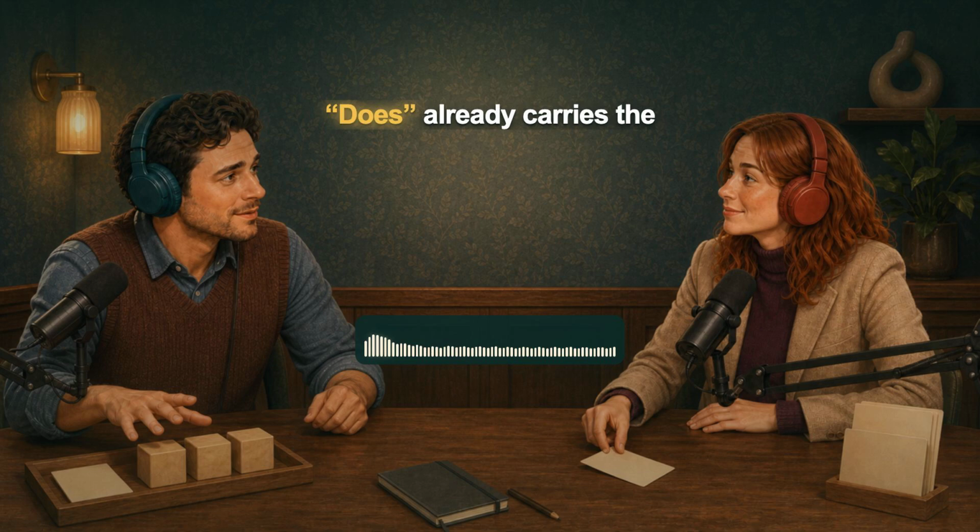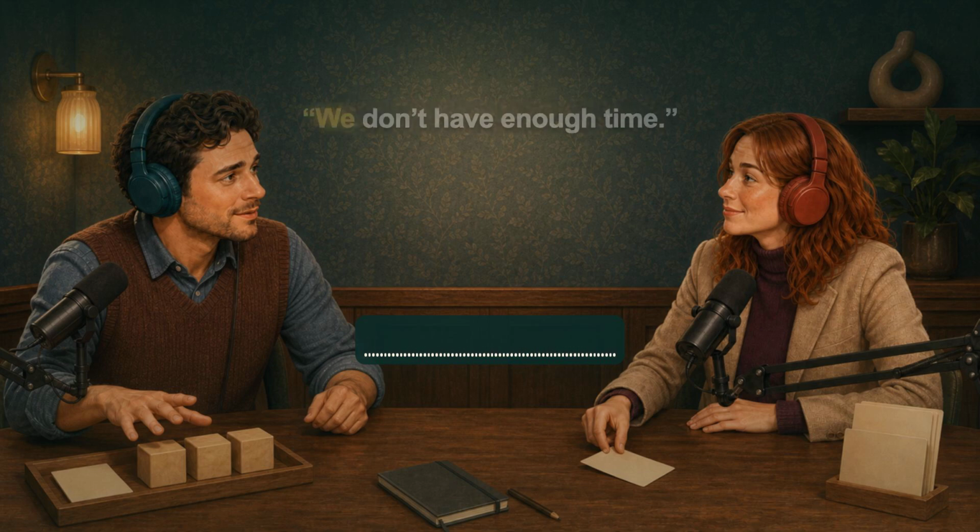Right. Does already carries the little ending for she, so drive stays simple. Think of it as one small job already done. That rule used to make me want to argue. But it is she. Why can't I say drives? English says, no, the S is busy with does. It sounds silly, but it can help you remember. He doesn't like early mornings. My phone doesn't work. We don't have enough time. Those all feel very common.